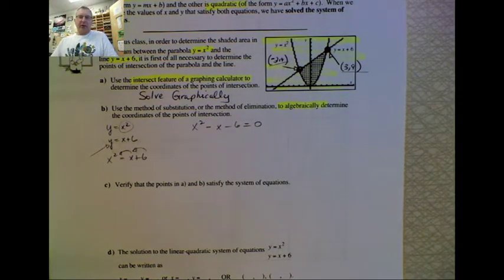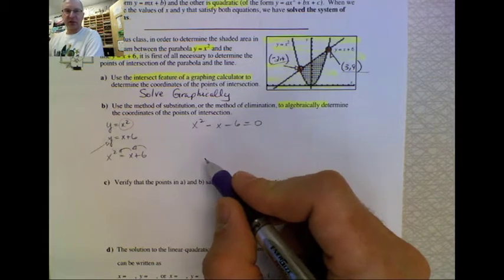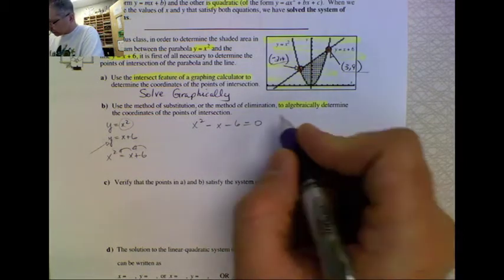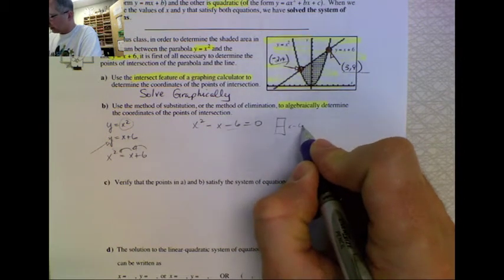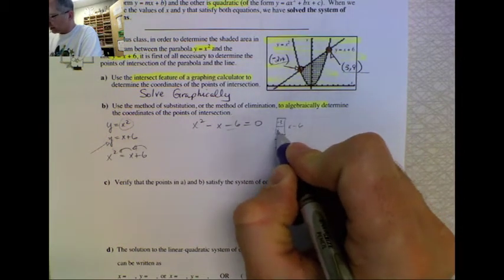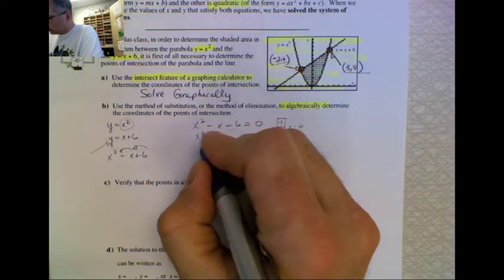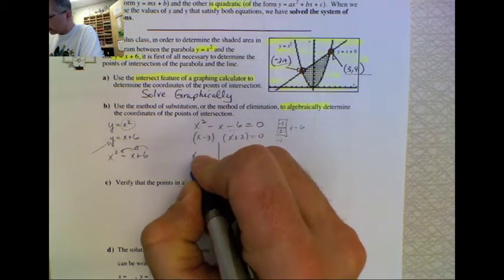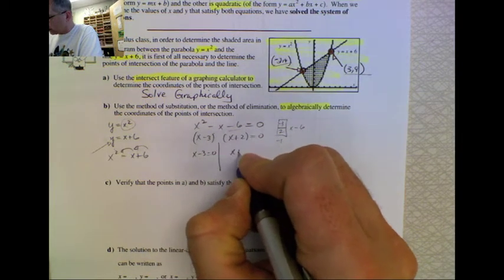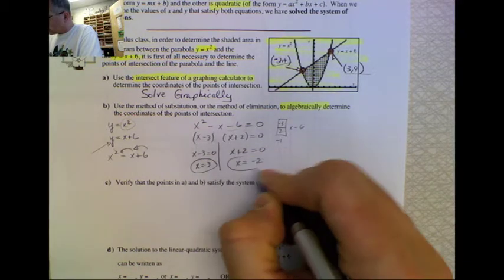Now we have a quadratic equation, very similar to what we've had in previous units. So what do we need to do? We need to factor this and solve for our values of x to start with. We need two numbers that multiply to negative 6 and add to negative 1. Well, that's negative 3 and 2. So this is going to be x minus 3 and x plus 2. Now we solve each of these for x. X minus 3 equals 0, x plus 2 equals 0, so x equals 3 and x equals negative 2.